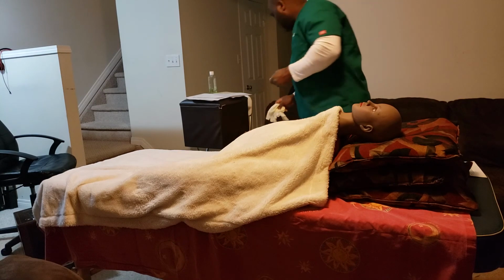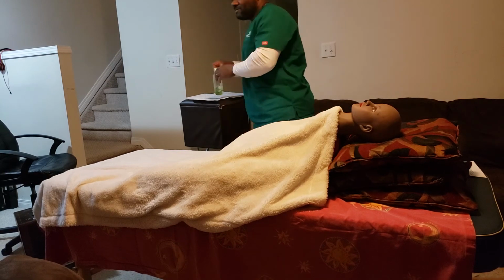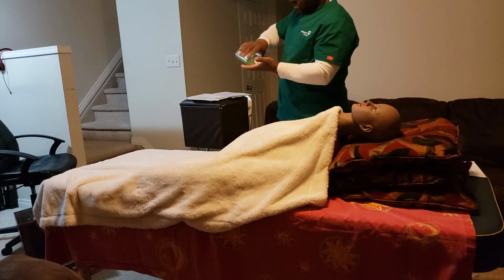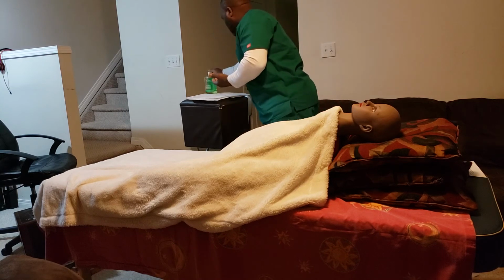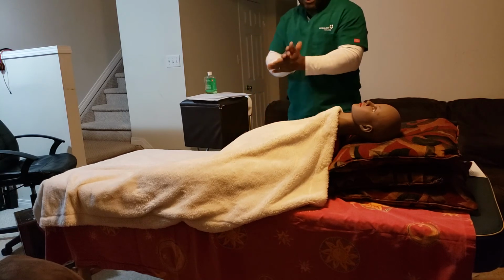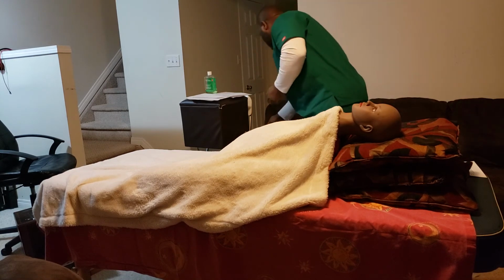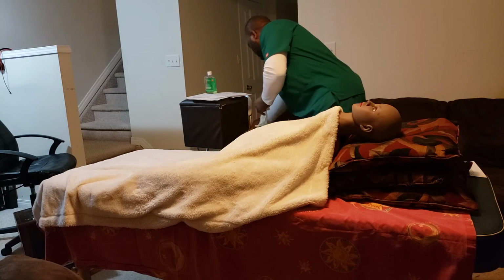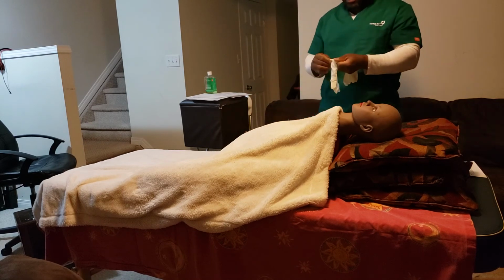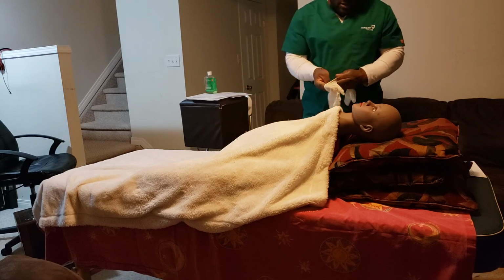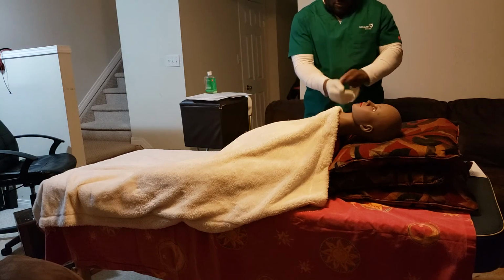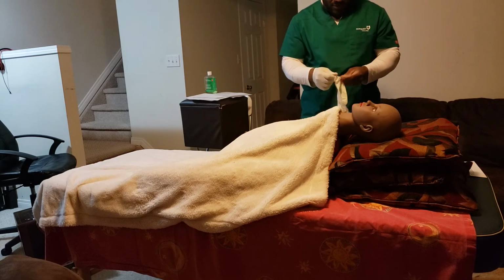Once I finish cleaning, I have to remove my gloves, perform another hand hygiene, and put on new gloves because I'm going to administer medication. To administer medication, because I'm going to touch the patient again, I'm wearing new gloves.